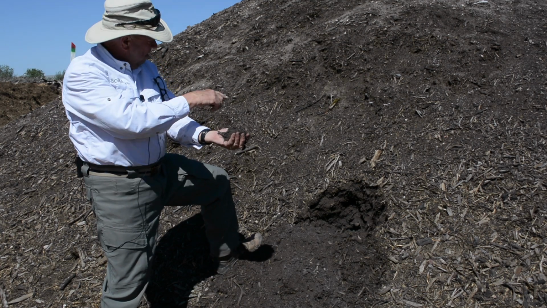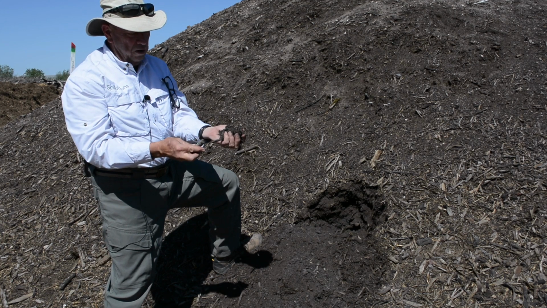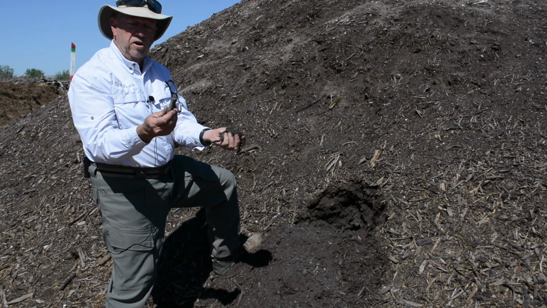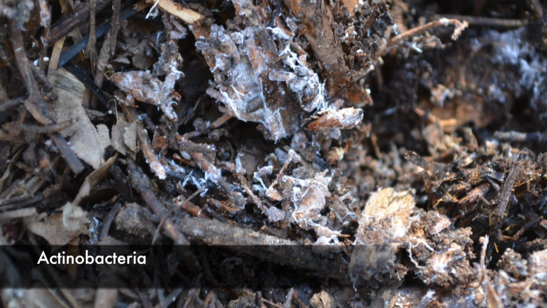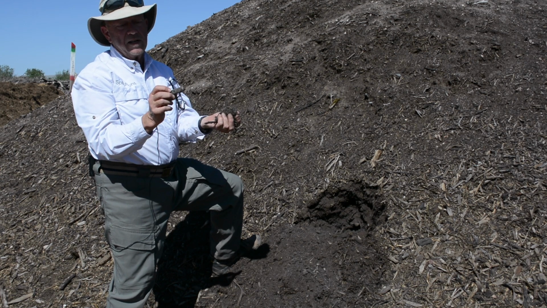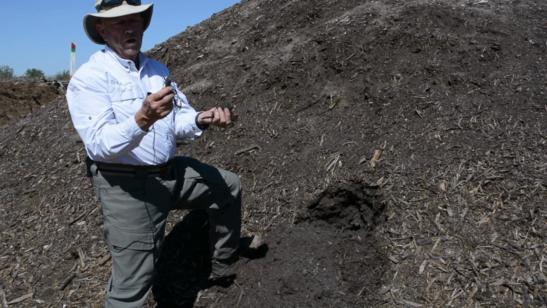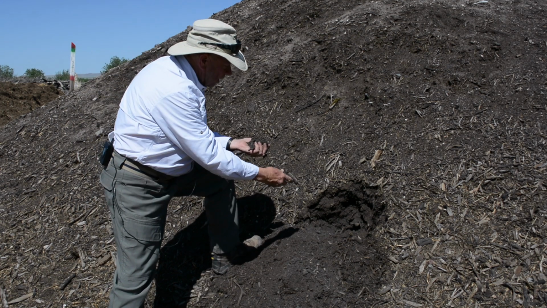There's about a foot inside of the pile, and there's this gray material. It's a particular kind of bacteria called actinobacteria that's eating the wood. Now, we can't see the individual bacteria. They're too small. You'd have to have a microscope to actually see that bacteria, or the colony of bacteria as it is on a piece of wood such as this.